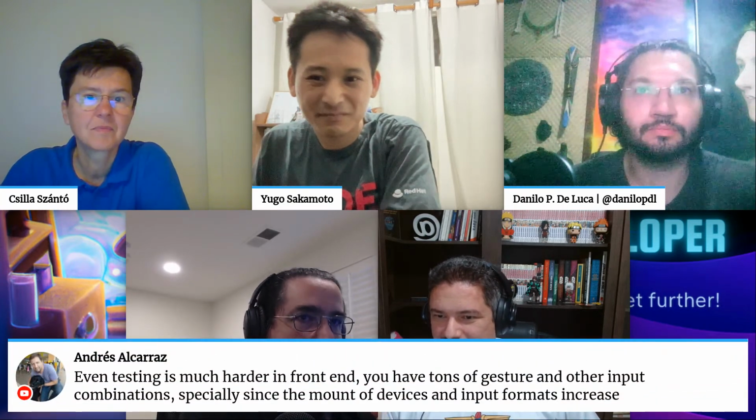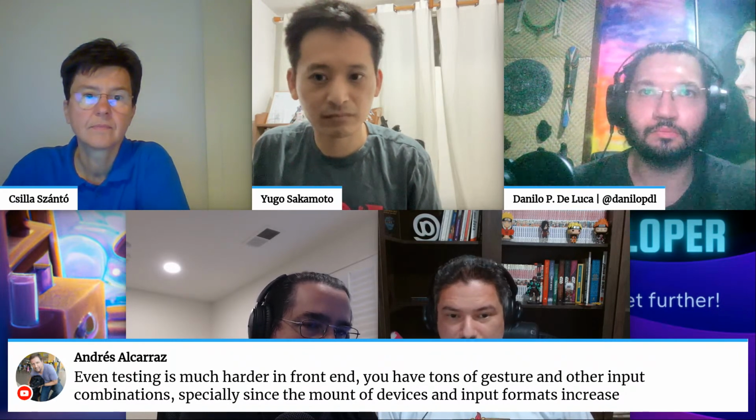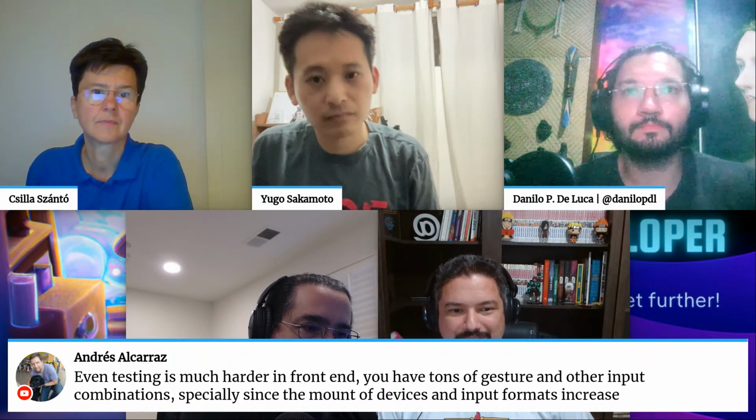I agree. Even testing is much harder in front end. You have tons of gestures and other input combinations, especially since the number of devices and input formats increases. Very true, for sure. There are lots of different companies that were created just for that, just to improve your ways to test. You can imagine if you have an app, you need to test on all of this, and how do you test your app on different devices if you have an Android app?